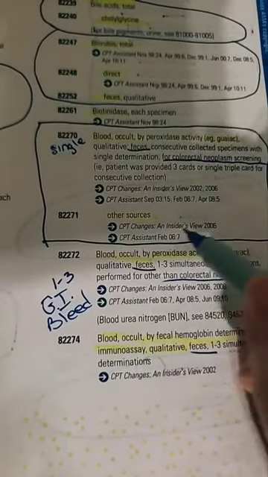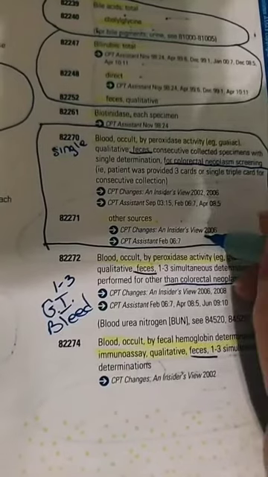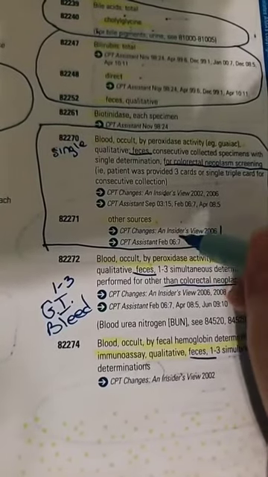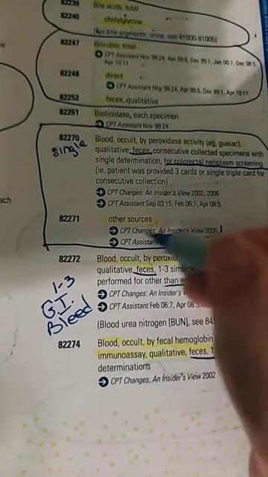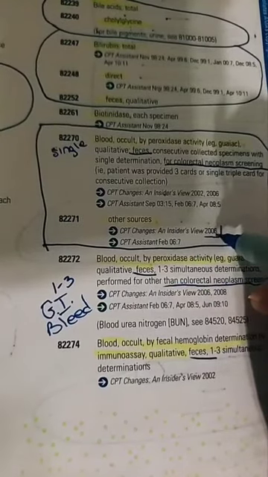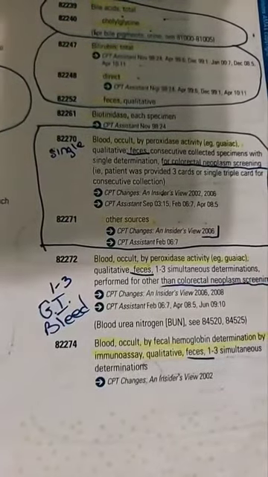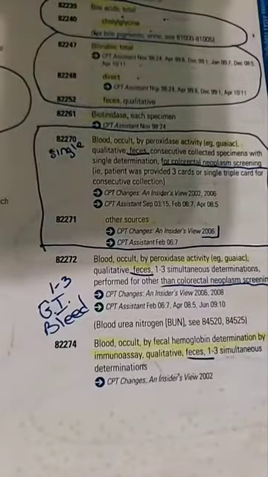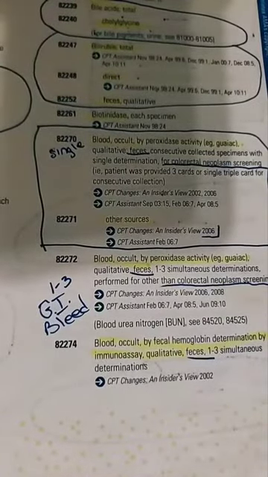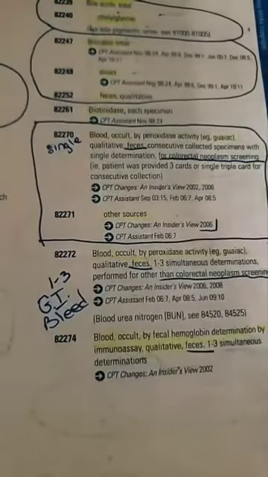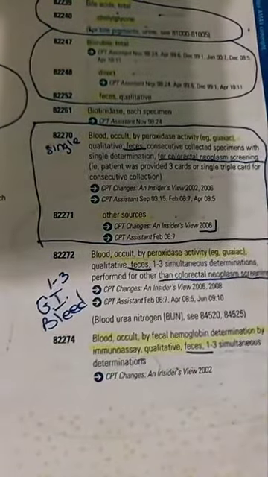If you want the full description of the code description, you have to have that book from 2006 to figure out what it means, unless you just are smart and know it already because you code in it all the time, which is crazy. Oh, my other 2 insider books are in the living room because I'm using them for anesthesia right now.